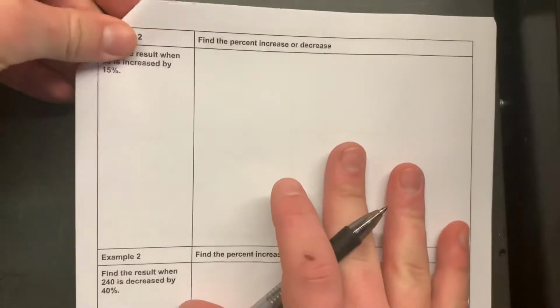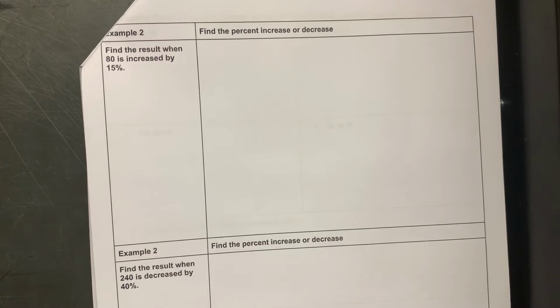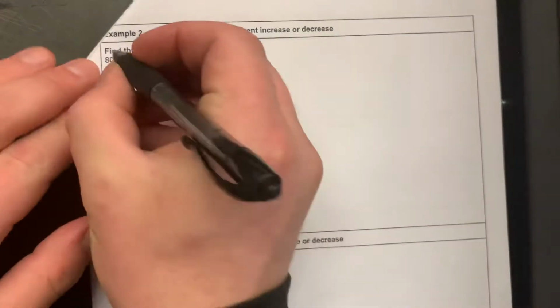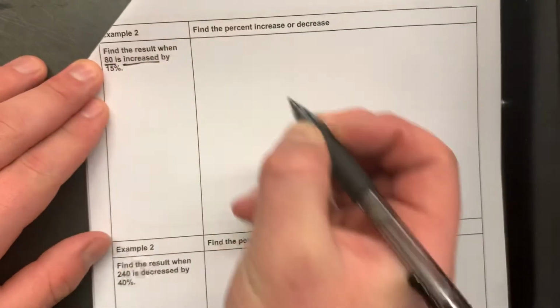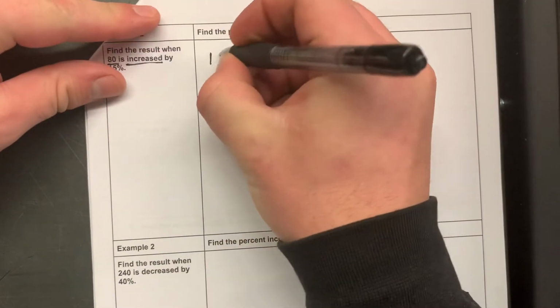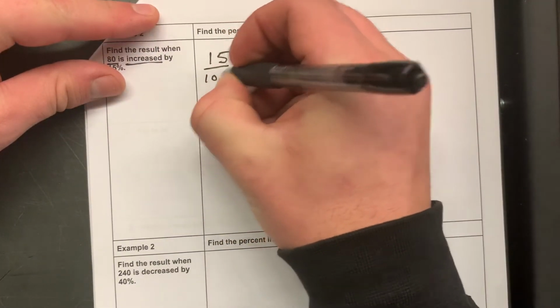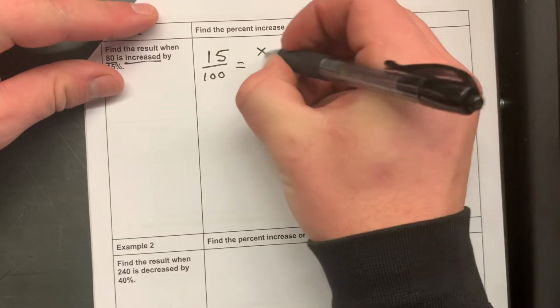If I flip my page, I go to example number 2. I'm going to find the percent of increase or decrease for this problem. So I want to find the result when 80 is increased by 15%. Now I don't know what 15% of 80 is, so let's find that first.